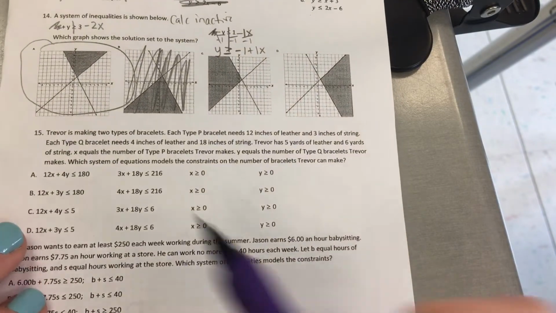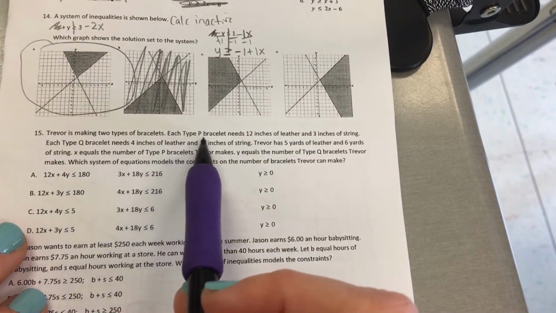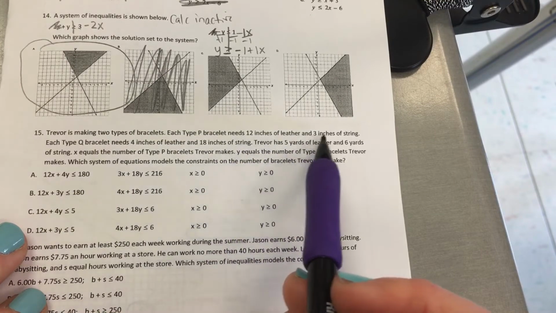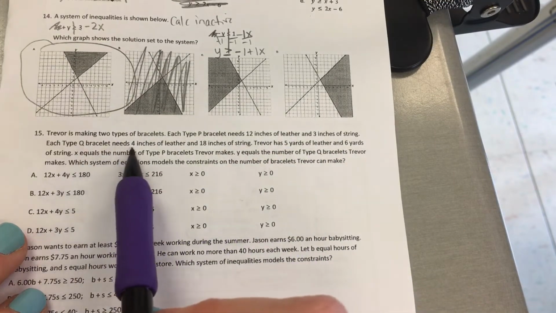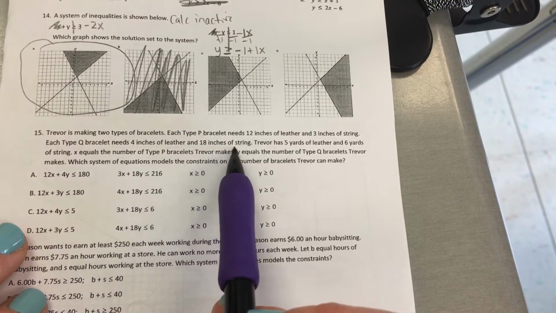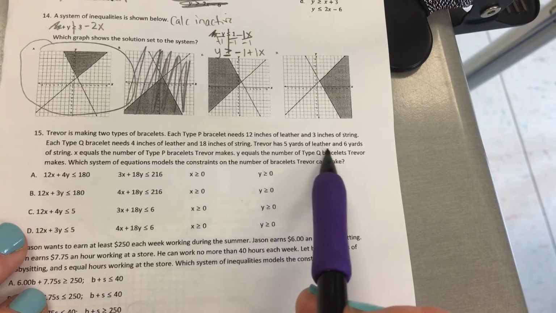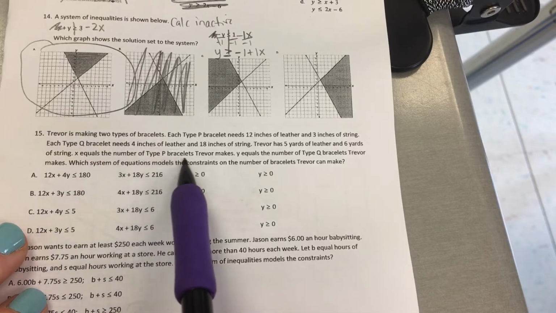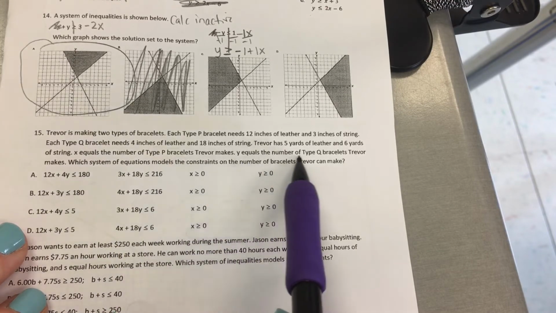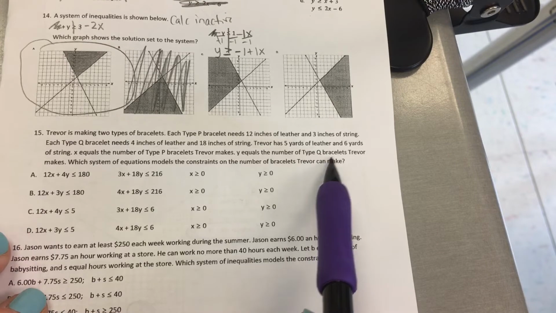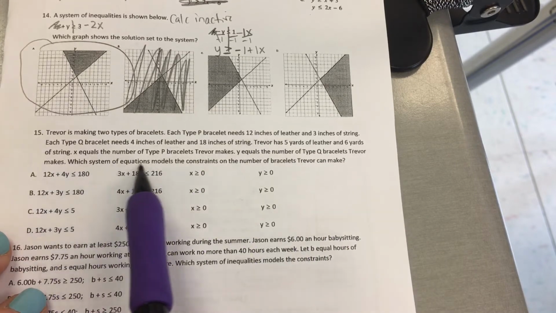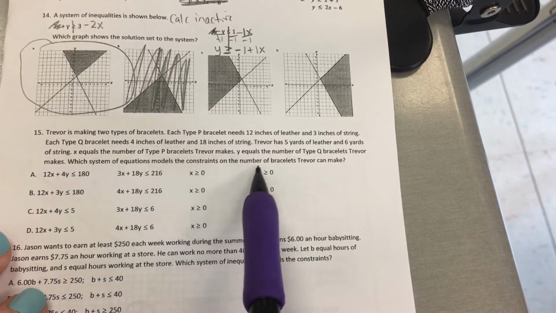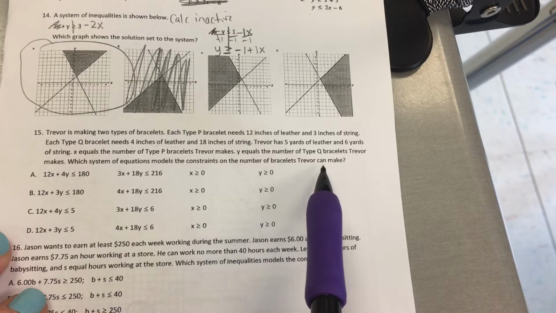All right, last two. Trevor's making 2 types of bracelets. Each type P bracelet needs 12 inches of leather and 3 inches of string. Each type Q bracelet needs 4 inches of leather and 18 inches of string. Trevor has 5 yards of leather and 6 yards of string. X equals the number of type P bracelets Trevor makes. Y equals the number of type Q bracelets Trevor makes. Which system of equations models the constraints on the number of bracelets Trevor can make?